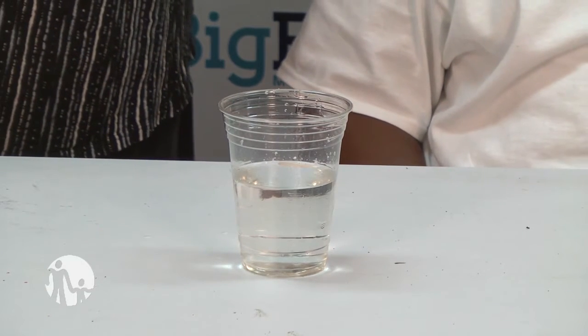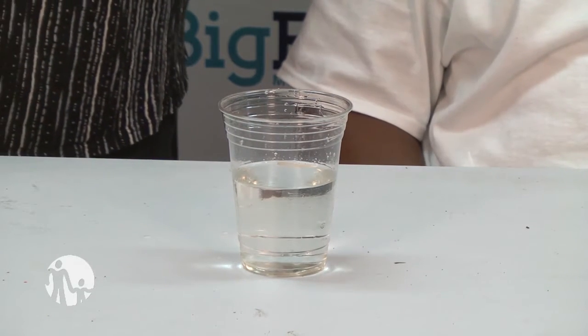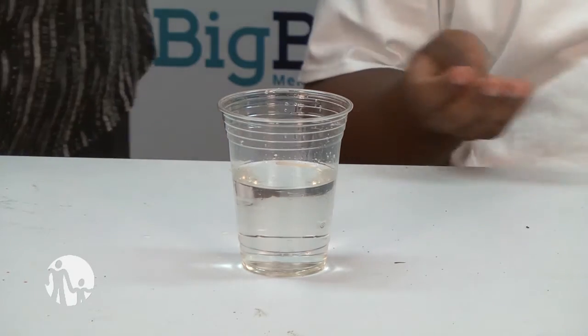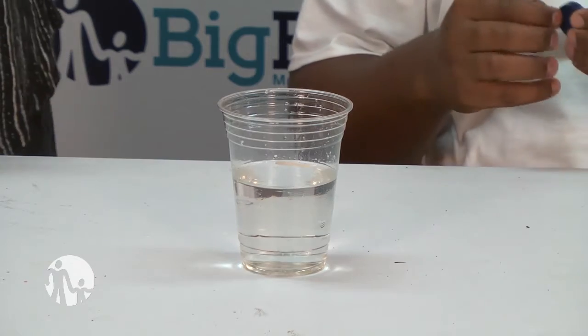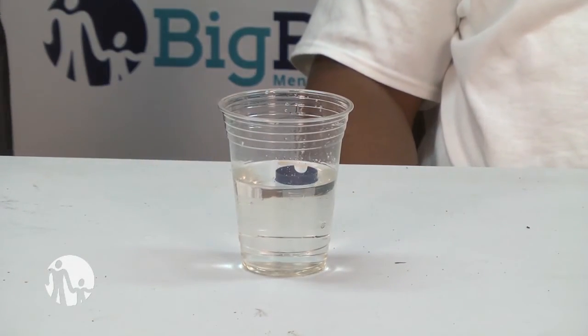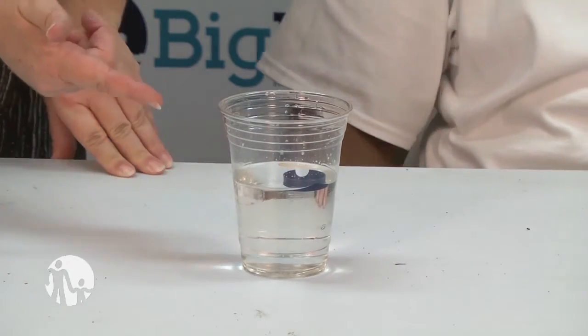Now I have one more object here, and you don't have to use these objects. Anything you can find at home will work, so long as it fits in there. So this is actually the top to the shaving cream. Let's see what happens. Float. It's floating, so that means it's less dense.